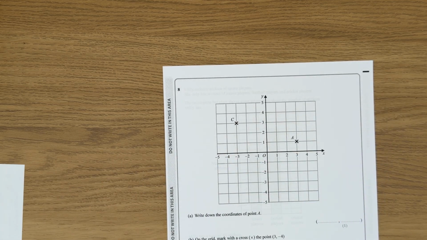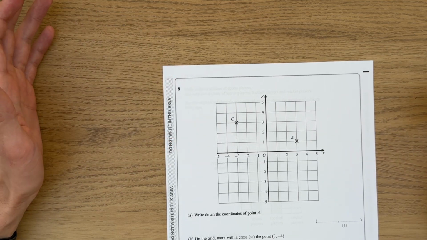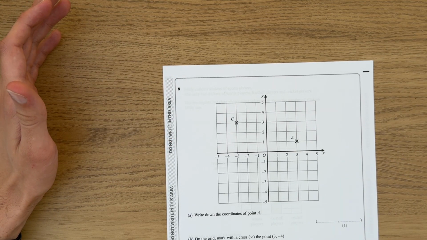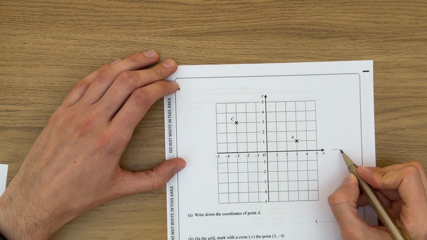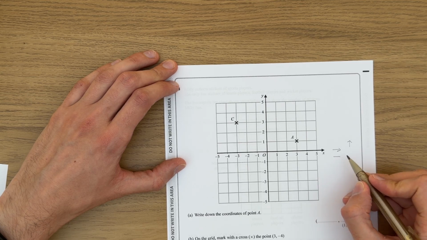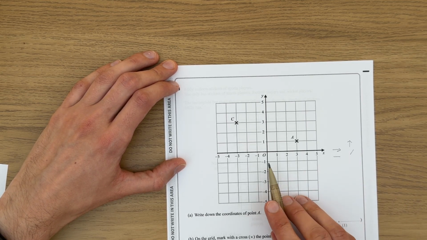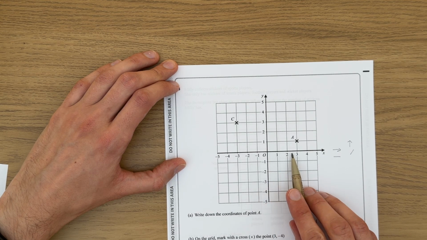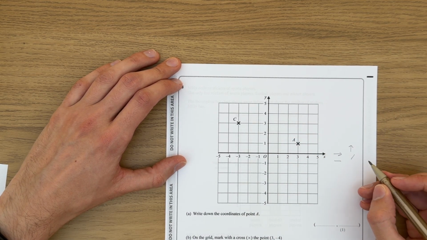Okay. Question 8, write down the coordinates of point A. So when we're looking at graphs like this, we want to go along the x-axis first, which is this way, and then go up. So we want to walk before we fly, as I used to get taught in school. So we read off the x coordinate first. So we go along here, we go 1, 2, 3. So the x coordinate is 3.